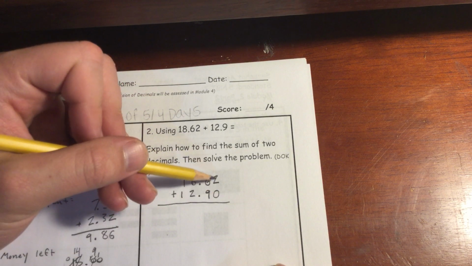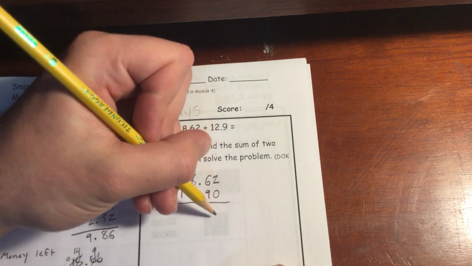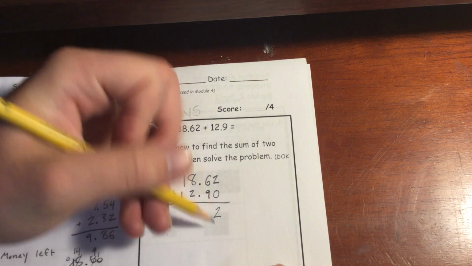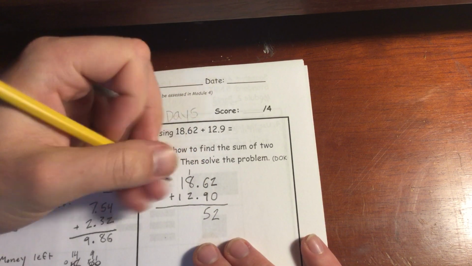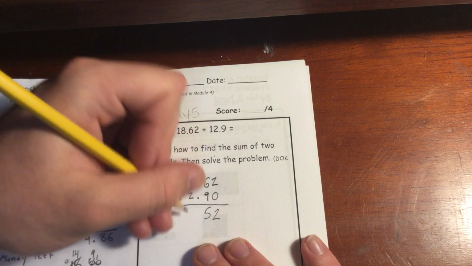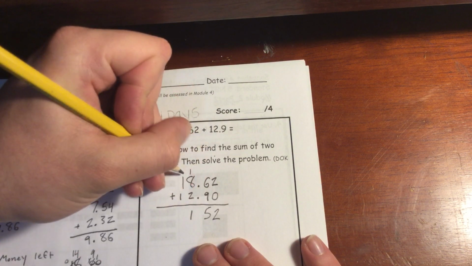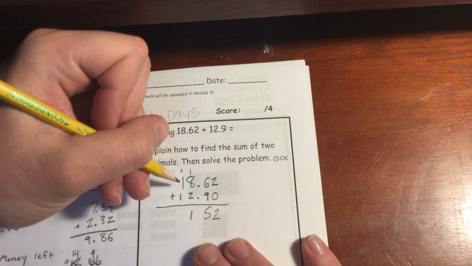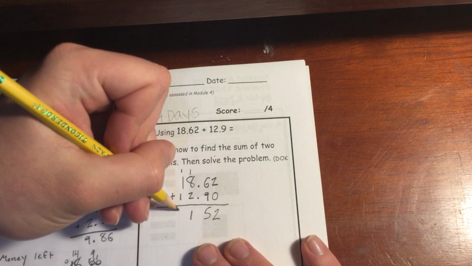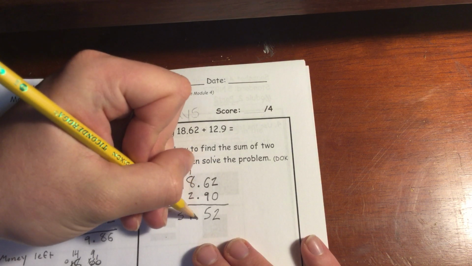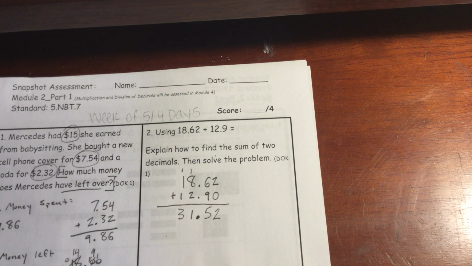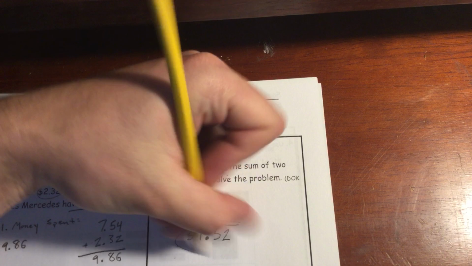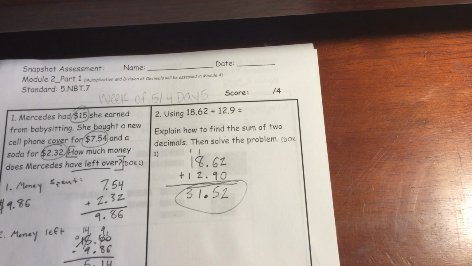So starting in my hundredths, 2 plus 0 gives me 2. 6 plus 9 gives me 15. Leave the 5, regroup that 1. 8 plus 1 is 9, plus 2 is going to give me 11. Regroup the 1. 1 plus 1 is 2, plus 1 is 3. Then I'm going to drop that decimal point down right where it should go between my tenths and my ones place. So my answer is 31 and 52 tenths. Okay?